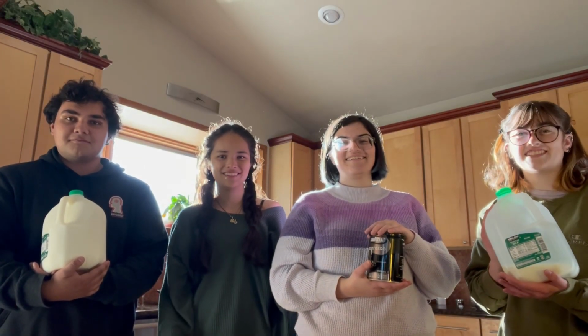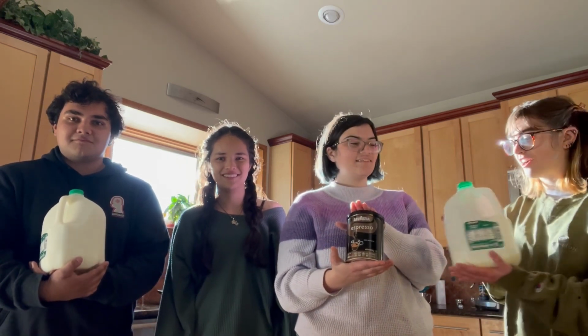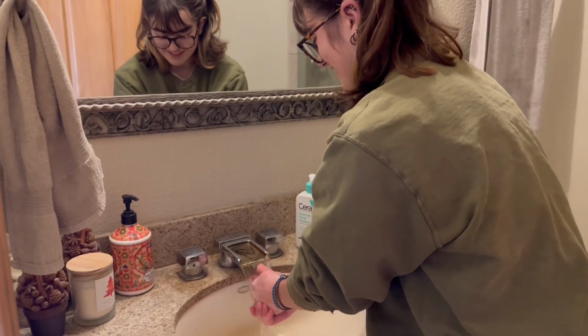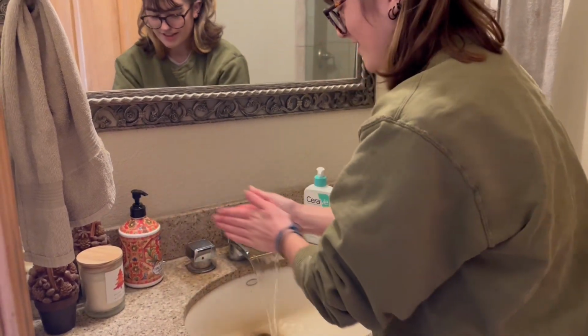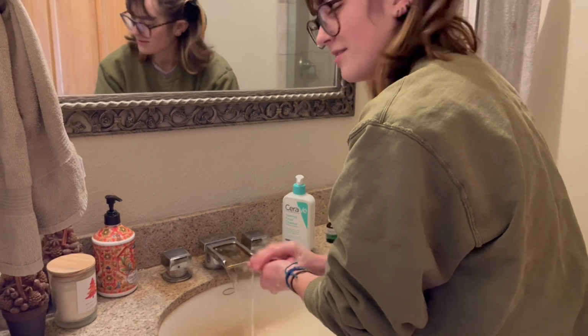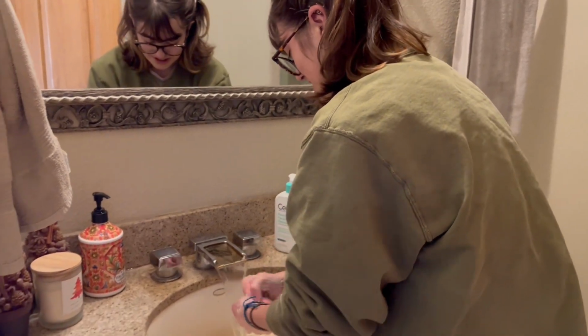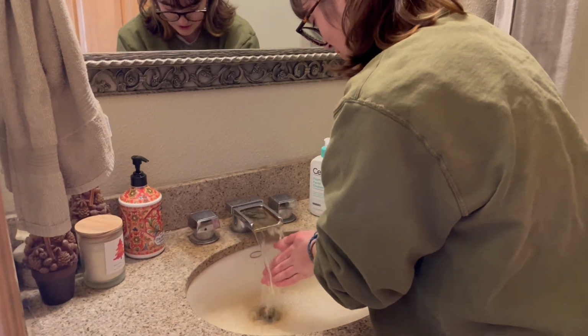I'm Emily, and today we're going to be talking about Navier-Stokes and fluid properties with this section of coffee. To begin, we must start by washing our hands. This step is vital because the soap lowers the surface tension of the water, which allows for a better breakdown of oils across our hands. This ensures that our hands are also squeaky clean, along with ready to brew our coffee.